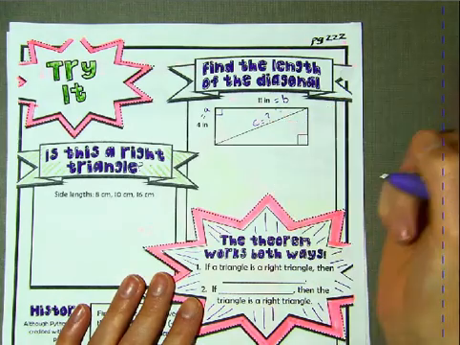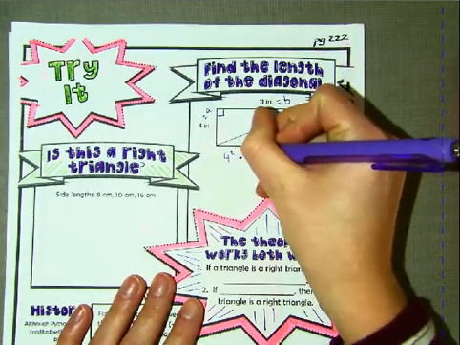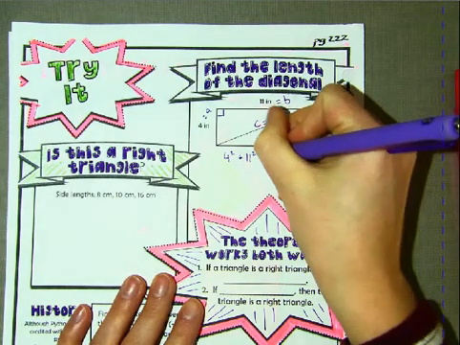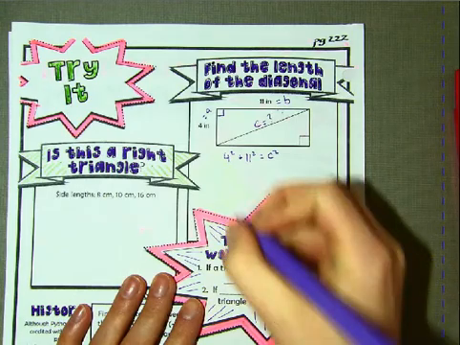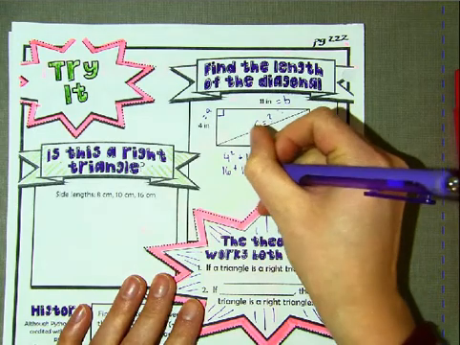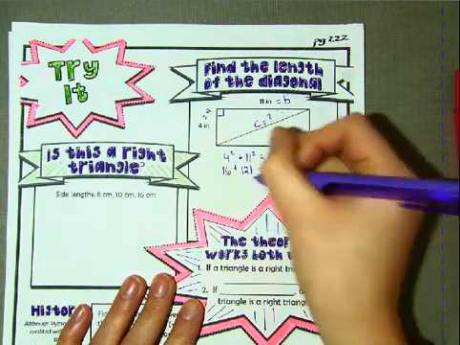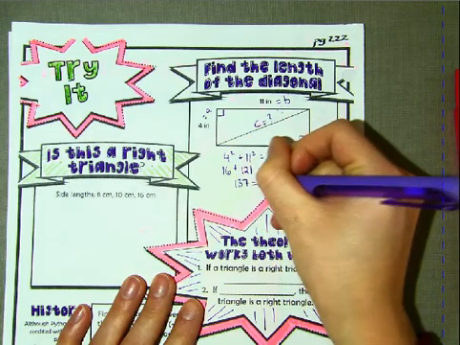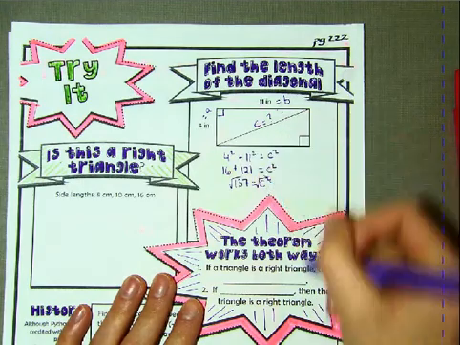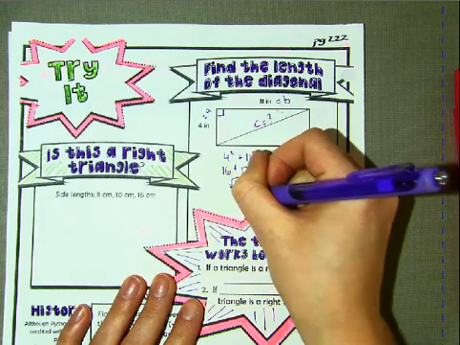So plugging that into the Pythagorean theorem, we have 4 squared plus 11 squared equals c squared. 4 squared is 16. 11 squared is 121. 16 plus 121 is 137. Take the square root of both of those, and the square root of 137 is about 11.7.